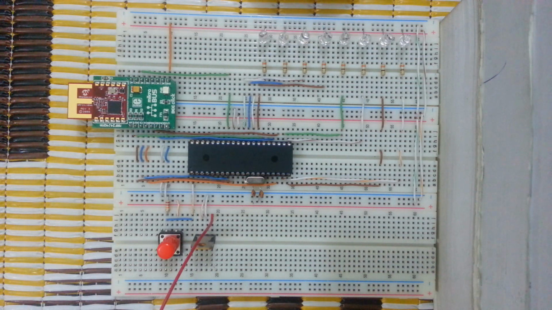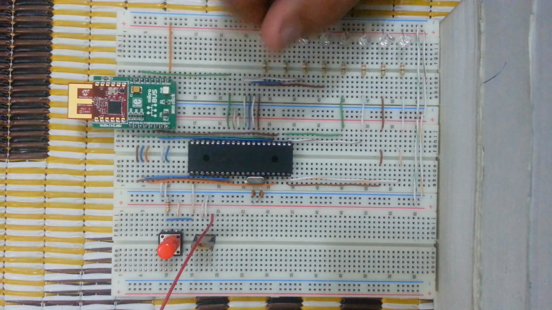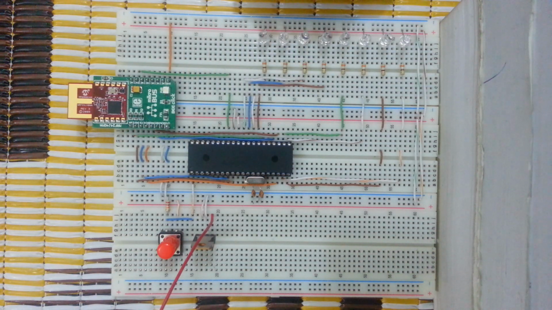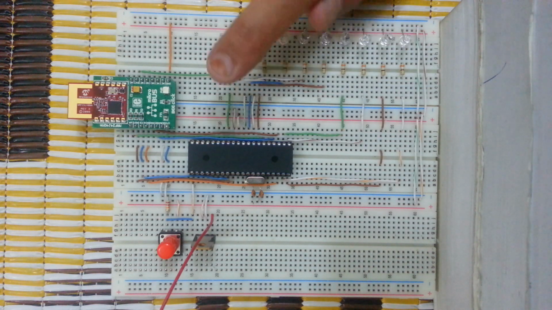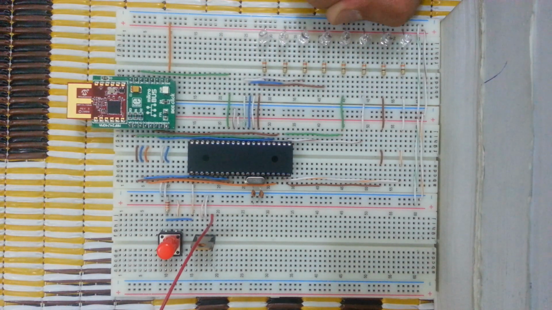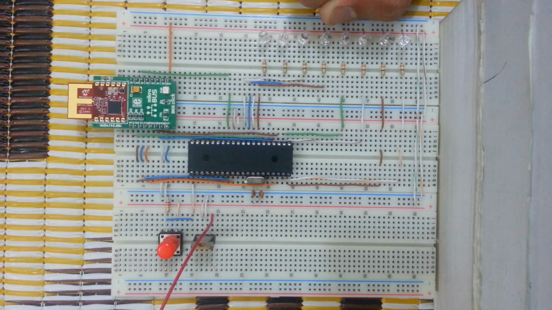The fourth pin, which is called SCK, is connected to RC3, which is pin 18, which is this one, I think, the orange one. Then we have the fifth pin, which is called SDO. It is connected to RC4, which is pin 23. It should be one of those here. Now the sixth pin, which is SDI. It's connected to RC5, which is pin 24.